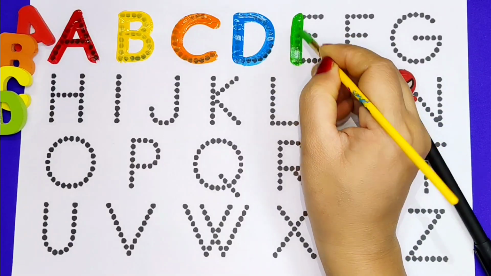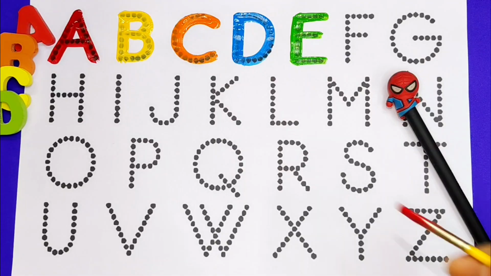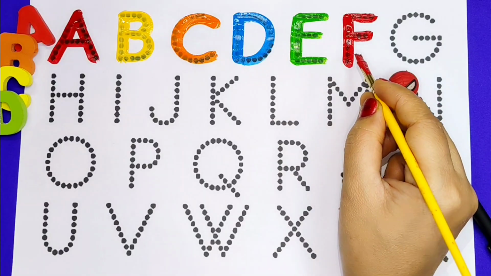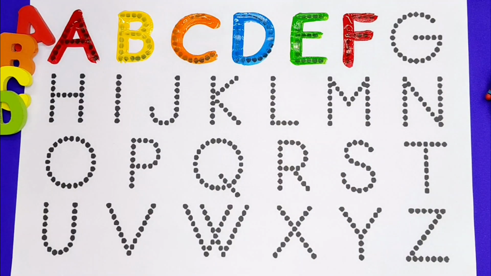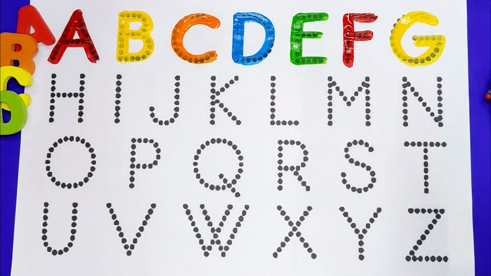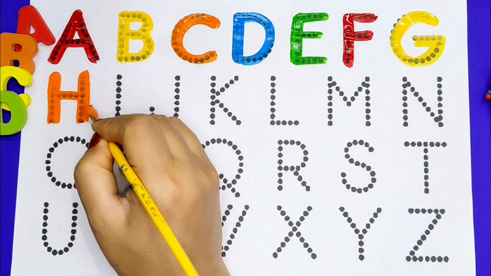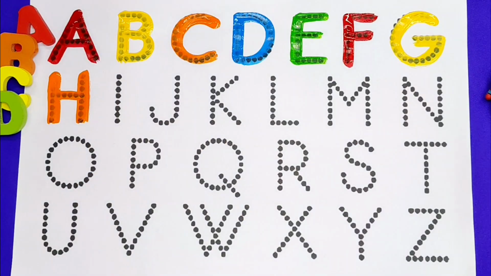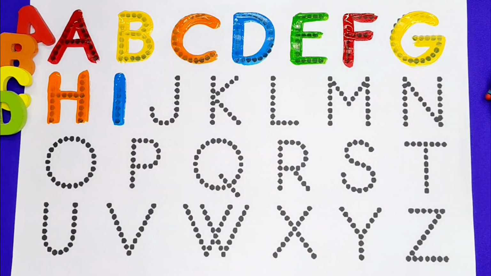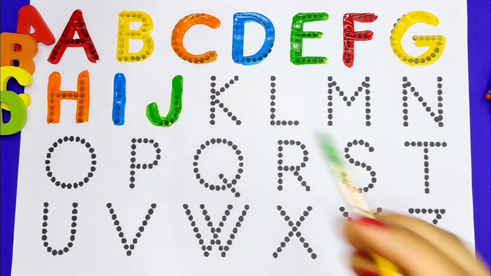Light green color E. E for elephant. Red color F. F for frog. Yellow color G. G for goat. Orange color H. H for hand. Sky blue color I. I for eyes. Light green color J. J for jug.